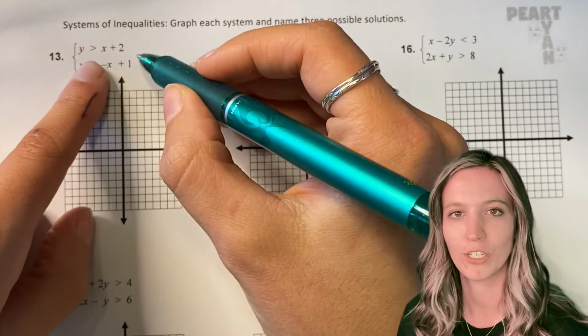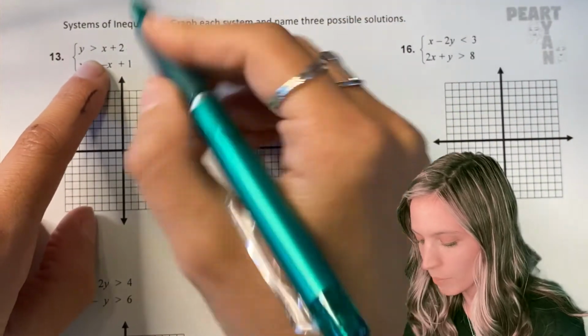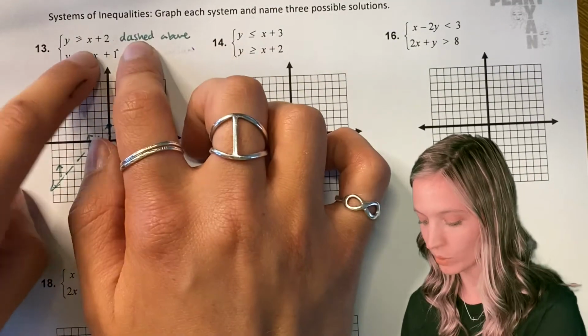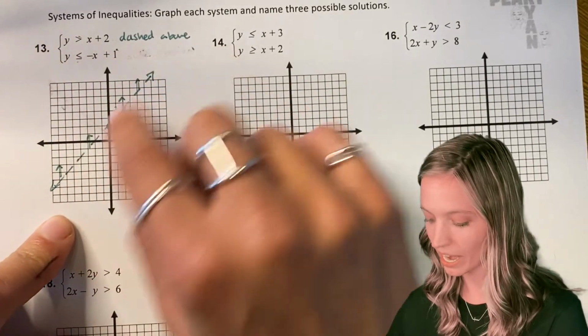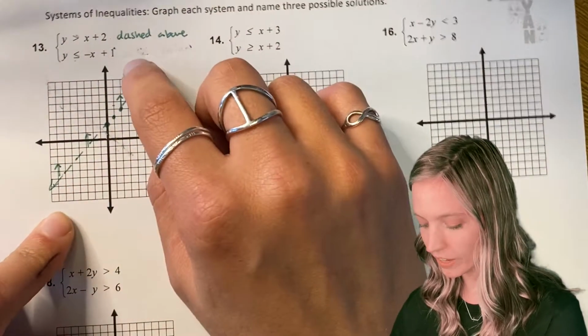Okay, so I'm going to graph my 2 graphs in different colors. I'm going to use green for this top one. I've graphed this first line. I know that it was a dashed line because it was greater than. I know that I'm going to shade above. So I have my arrows on there, so I'm going to go ahead and shade.